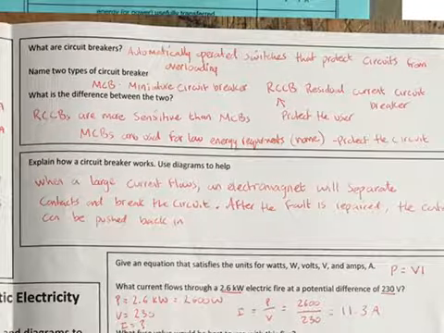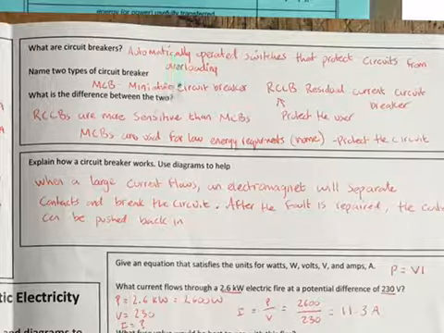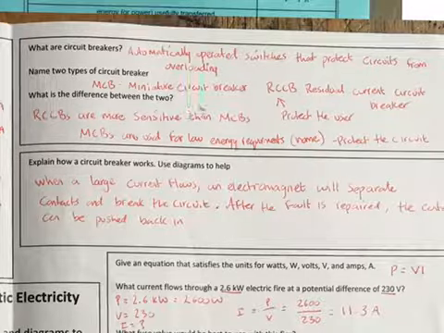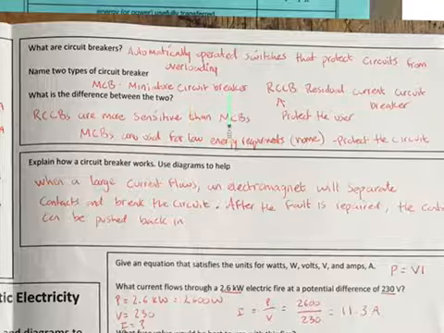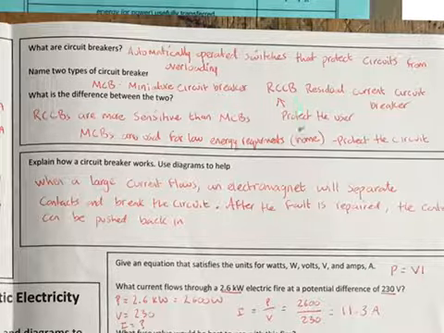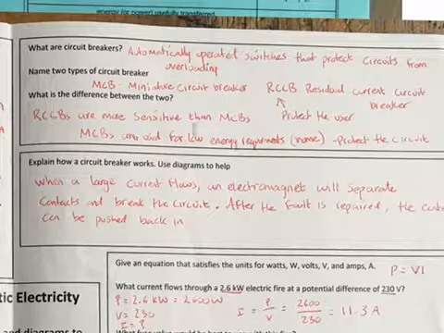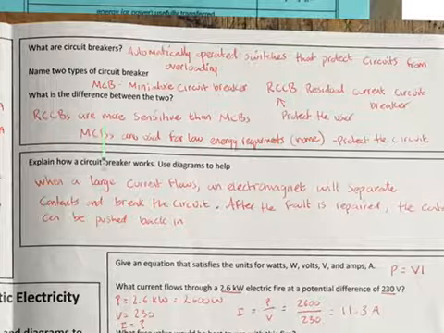Circuit breakers are automatically, not manually, automatically operated switches that protect circuits from overloading. You've got MCBs, which are miniature circuit breakers, or you've got RCCBs, which are residual current circuit breakers. So these protect the user and these protect the circuit, really. Okay? These ones are more sensitive.